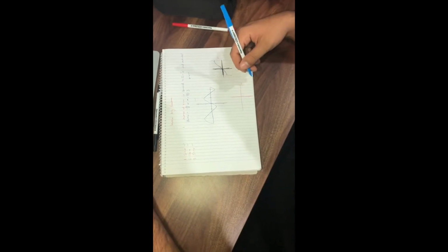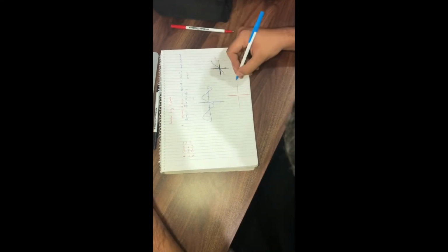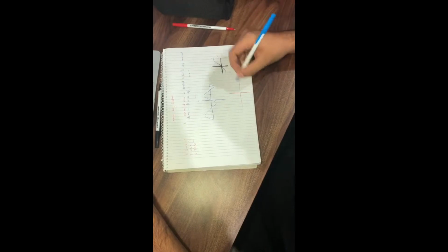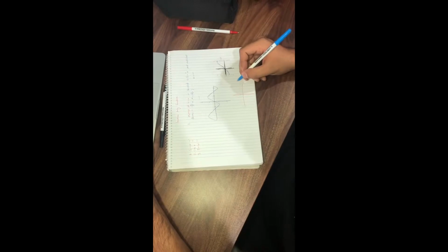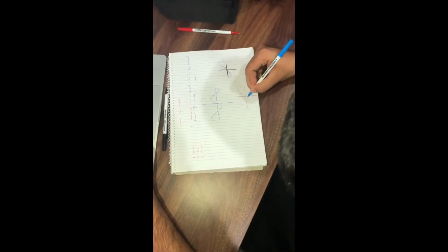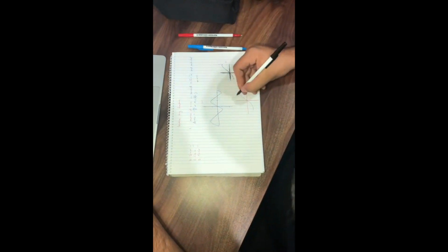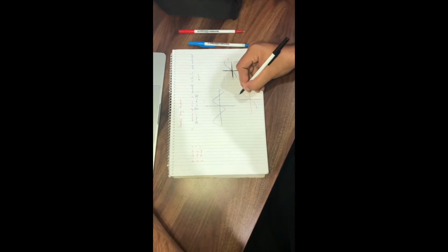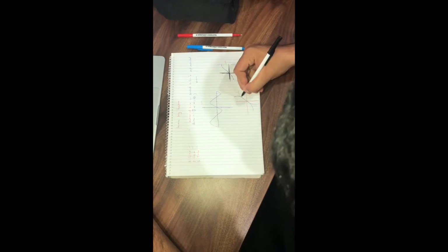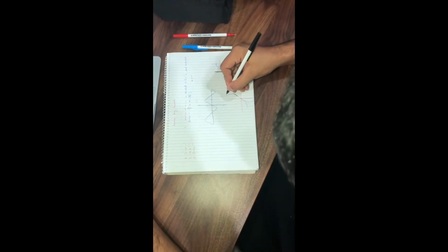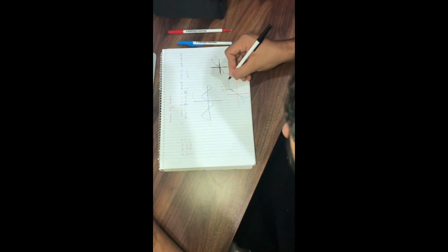Now with sine x, there's an inverse. So inverse sine, the notation would be sine to the power minus 1 of x, and it would be the opposite of sine x. So if sine x was to be like this, then sine inverse would be like this, meaning that. So the inverse is always the opposite. So sine inverse x and sine x.